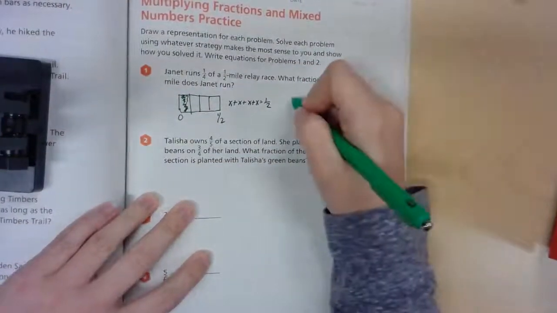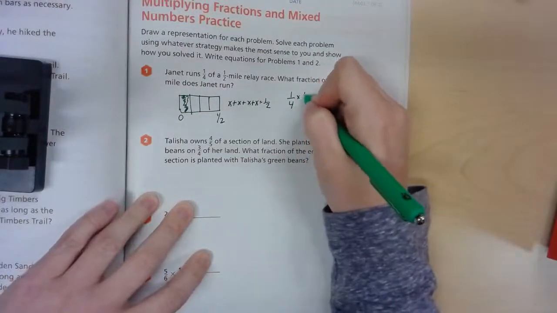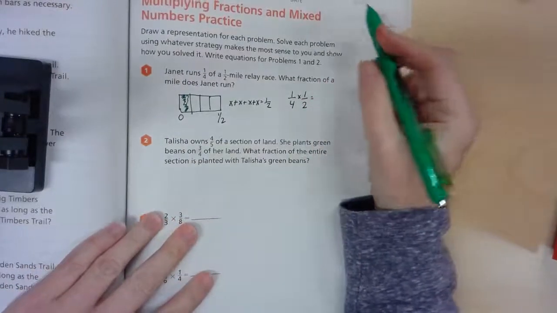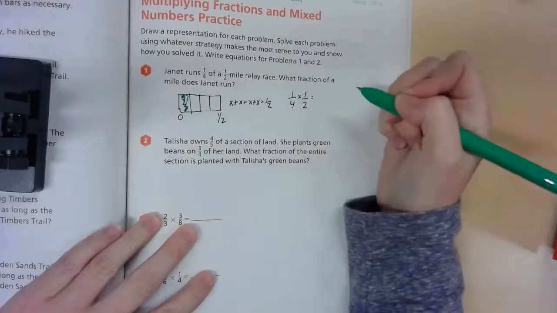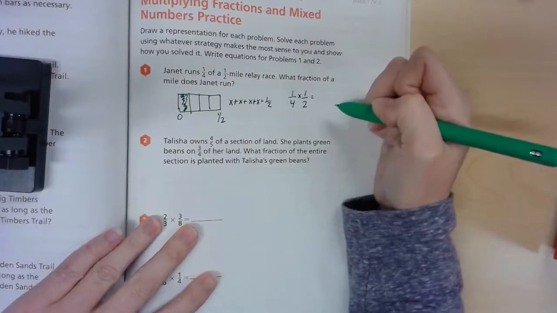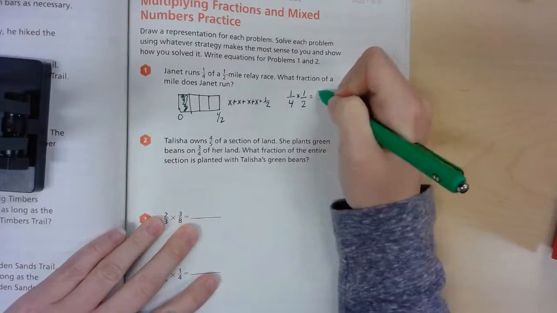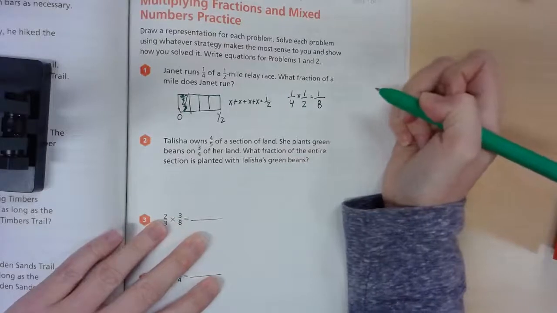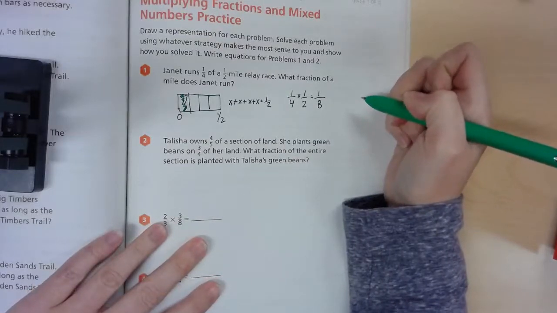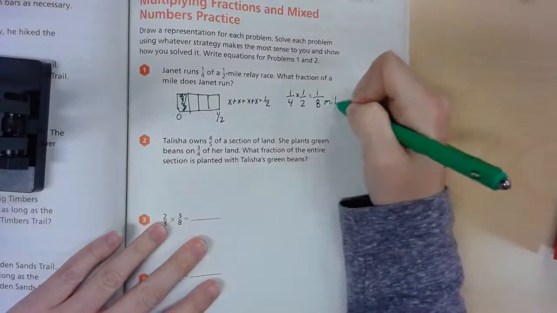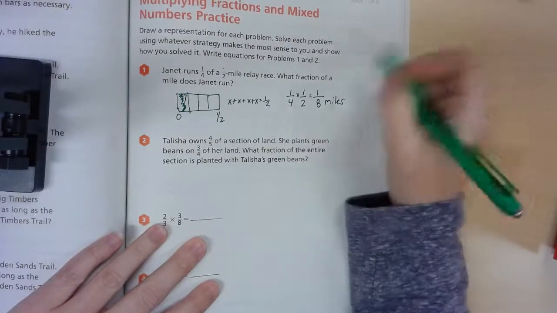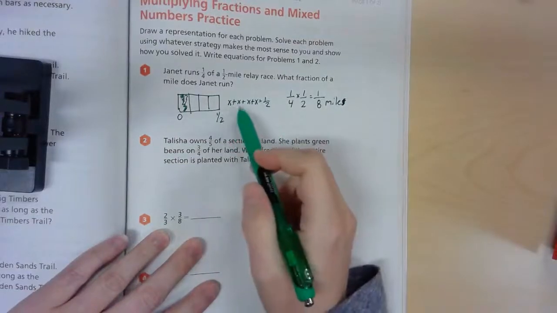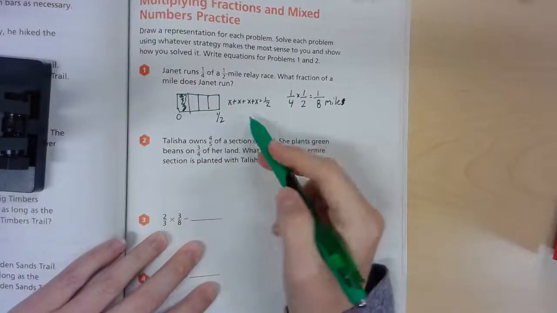Okay, the other way to do that is a simple multiplication problem. 1/4 times 1/2. When I multiply fractions, I multiply the numerator straight across and then the denominator straight across, and then I reduce if I need to. 1 times 1 equals 1. 4 times 2 equals 8. Because 1 is my numerator, I'm done, because 1 can't get any smaller, so I can't reduce that. So Janet runs 1/8 of a mile. And that makes sense, because if I come back over here, 1/8 plus 1/8 plus 1/8 plus 1/8 actually equals 1/2.